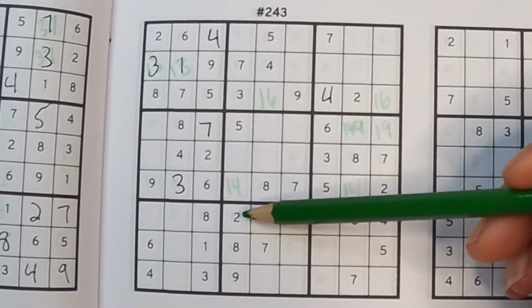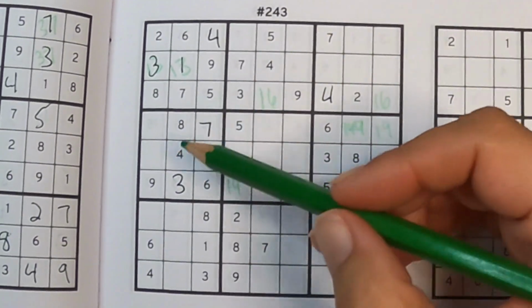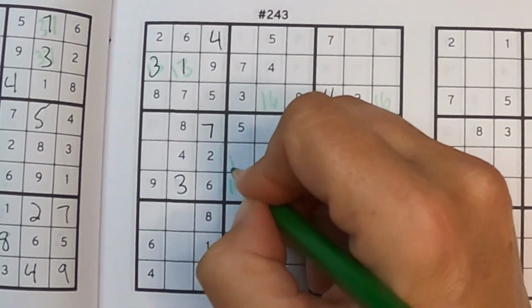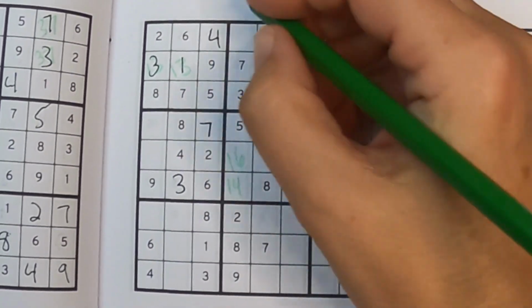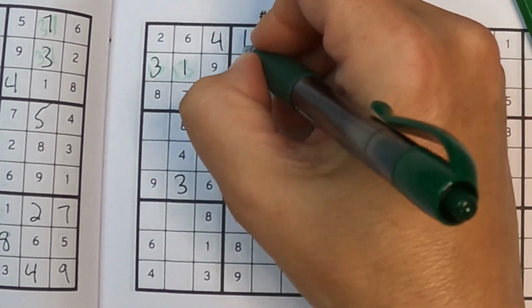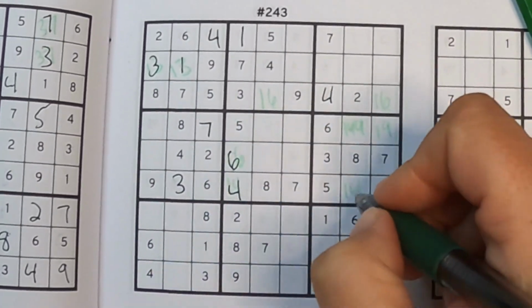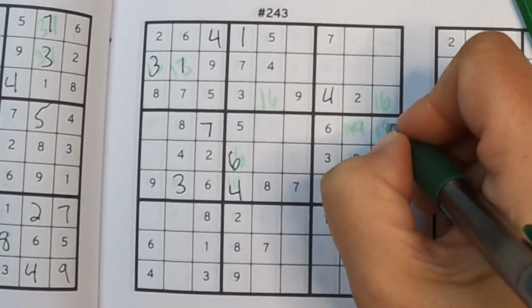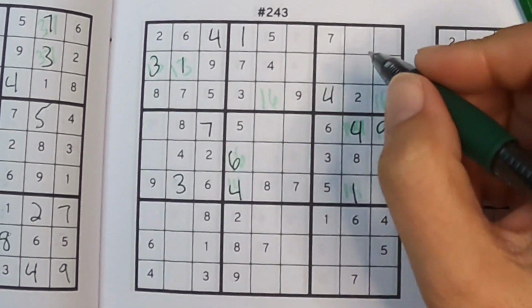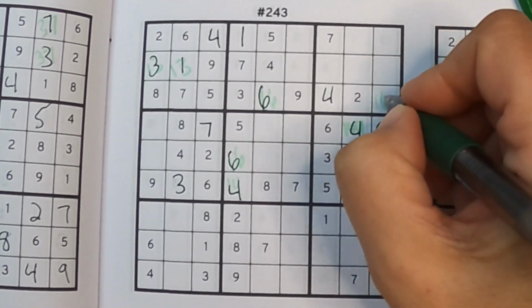For this column, we're missing 1, 4, and 6. We've got the 4 here, so 1, 6. 4 here, 4 and 6 here. Means this is our 1, 6, 4. That 4 makes this our 1, 9, 4. And that 1 makes this our 6, 1.